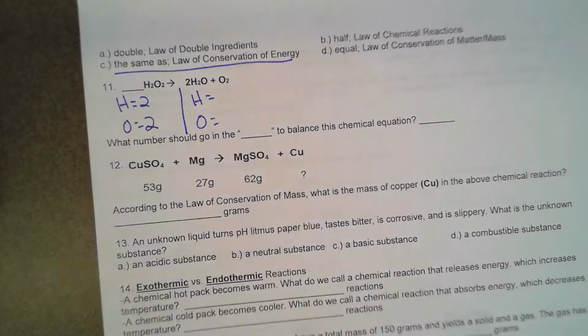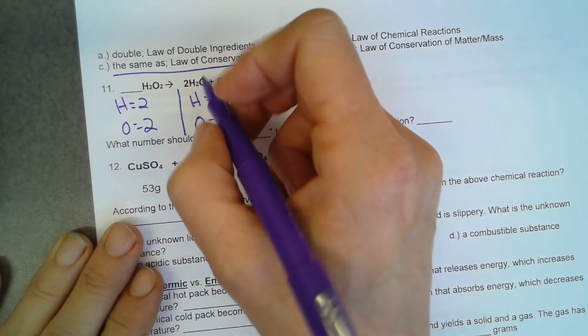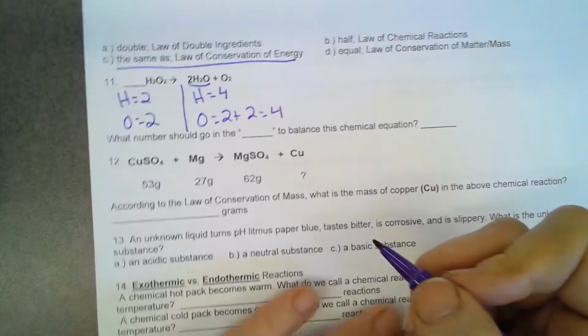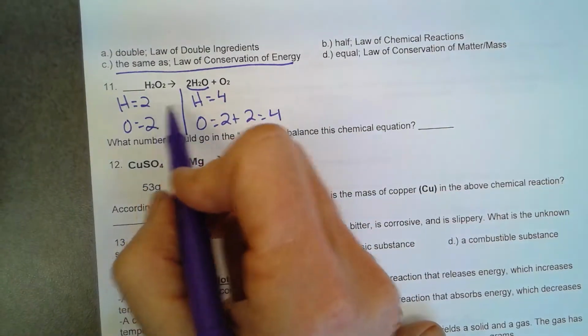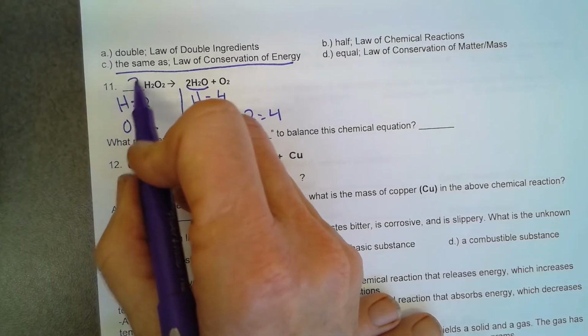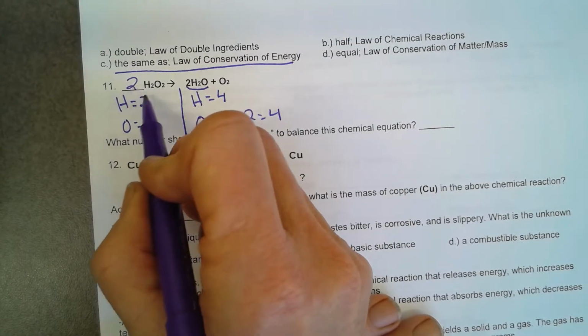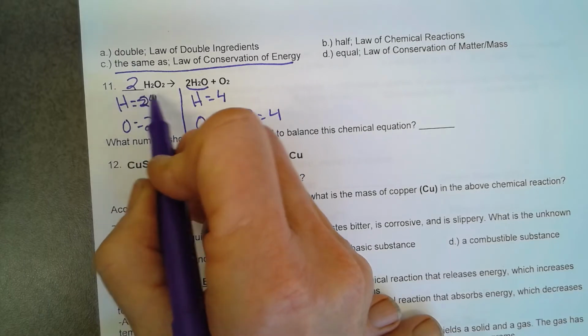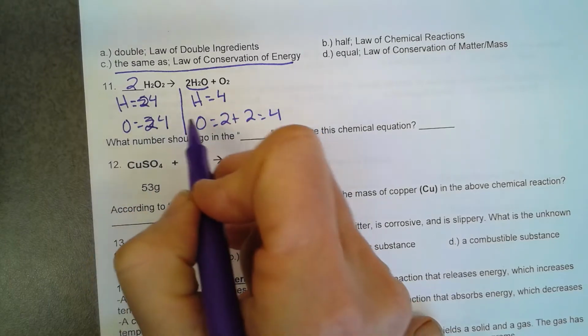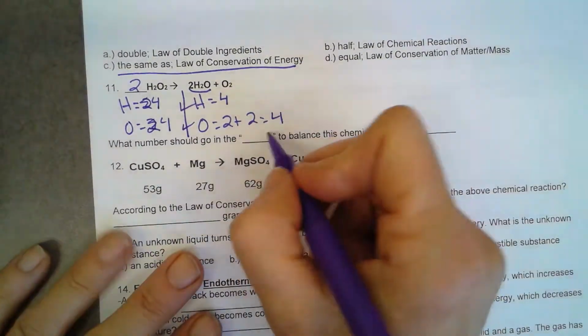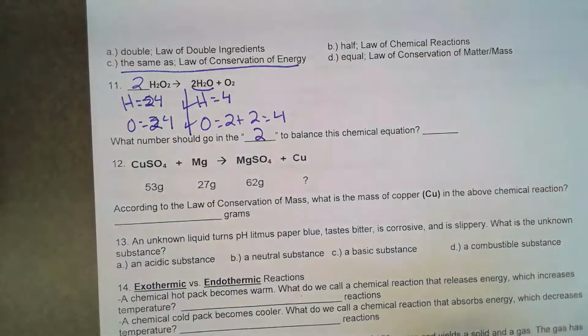Over here, my hydrogens, I have 2 times 2, which is 4. This 2 distributes there, so I have those 2 plus these 2, so I have a total of 4. So no, these do not match. So let's start with my hydrogens. If I put a 2 here, let me go back and redo it. So 2 times 2, I'd now have 4. Now they are balanced. So 2 should go there.